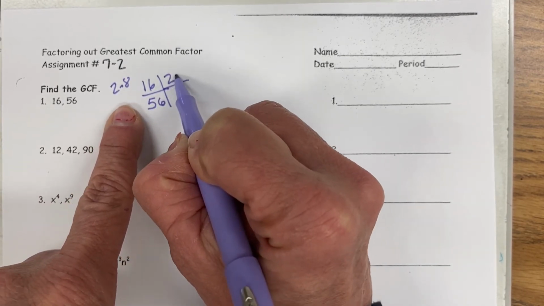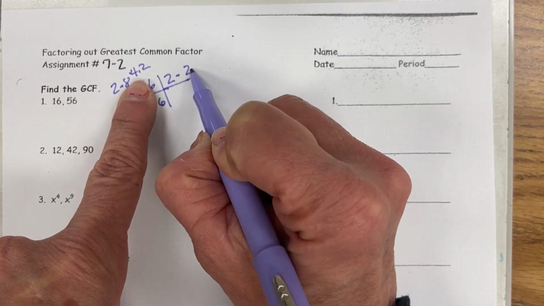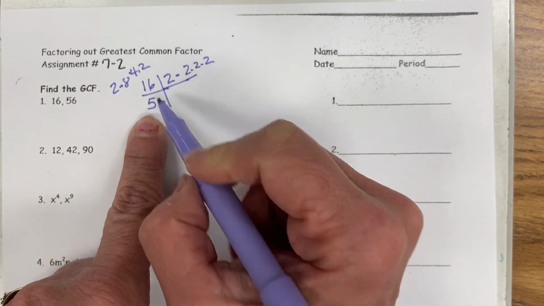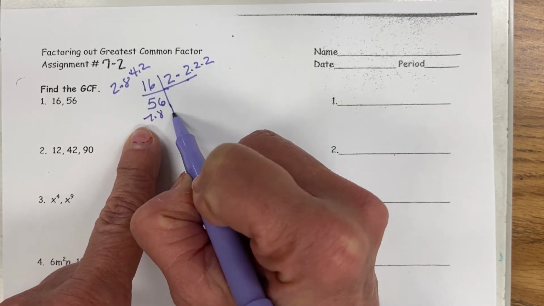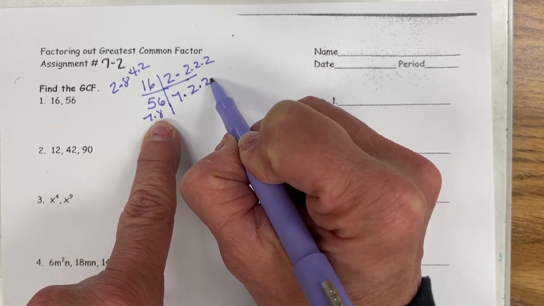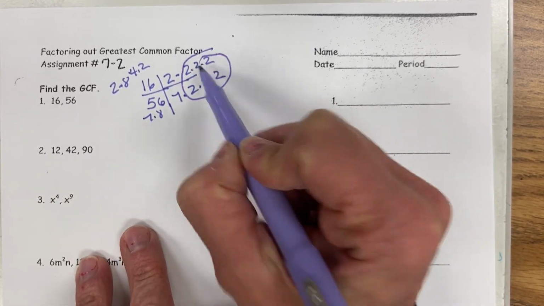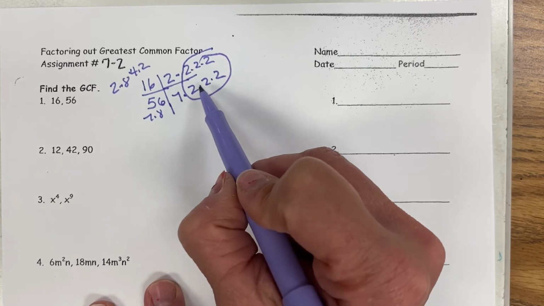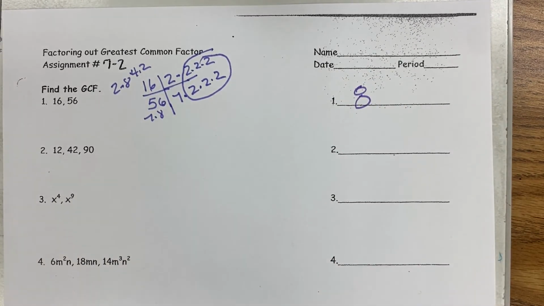Factors of 8 would be 4 times 2, so that would be 2 times 2 times 2. 56, you can have 7 times 8, and then break down the 8, which is 2 times 2 times 2. And then you should be able to see that there's 3 2's. So 2 times 2 times 2 is going to be 8. So that's what you do for the first part. You're just writing the greatest common factor.